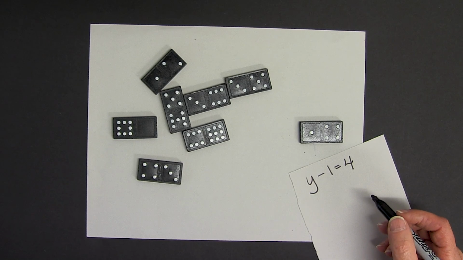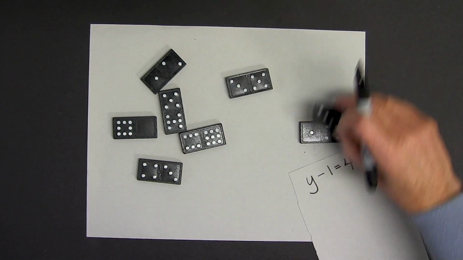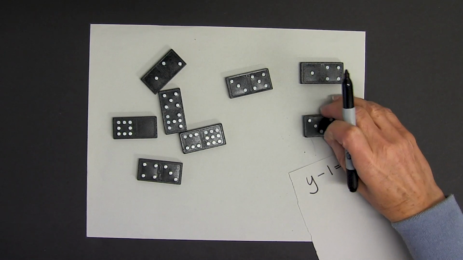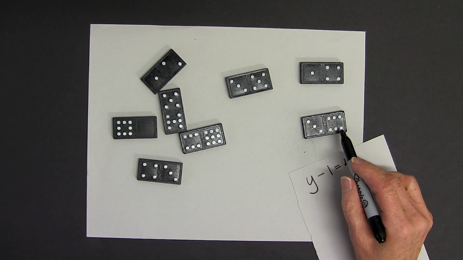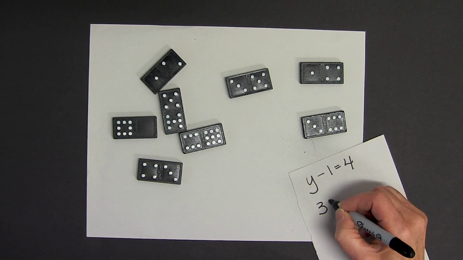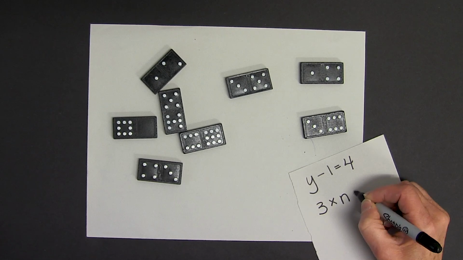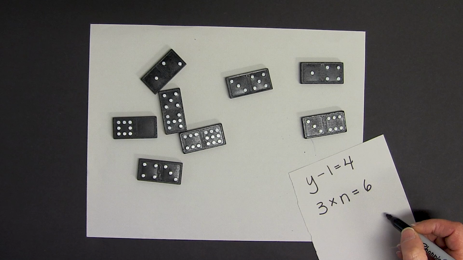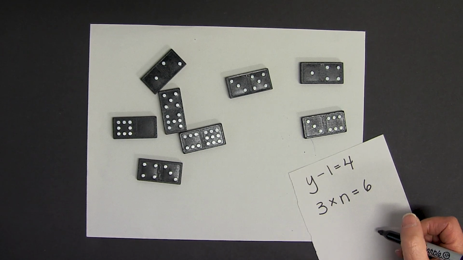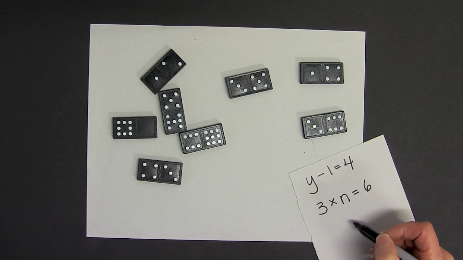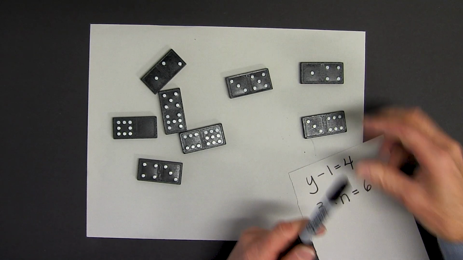So now it's my partner's turn, and my partner is going to take the domino with the 3 and the 6. And my partner wants to create a multiplication equation. So they will start with the 3, multiply the unknown, and they're going to get 6 as the product. Well, I know that 3 times 2 equals 6, so that means n needs to equal 2.